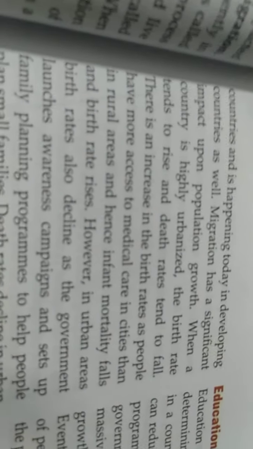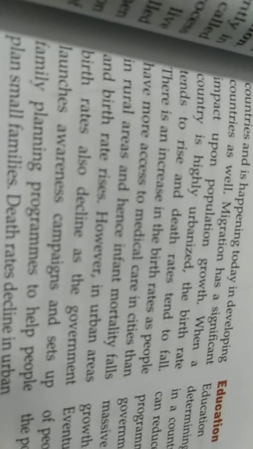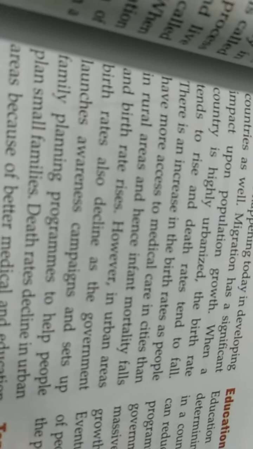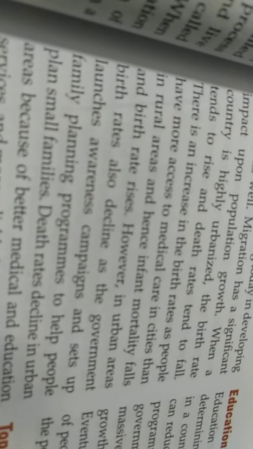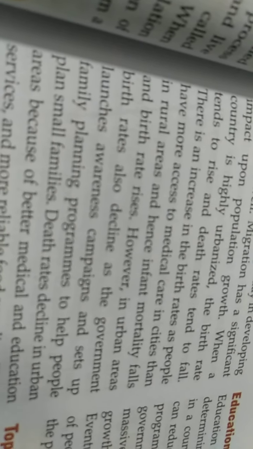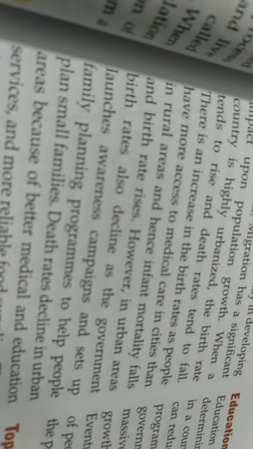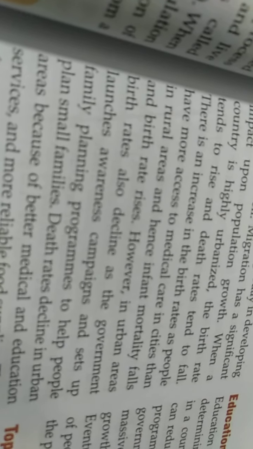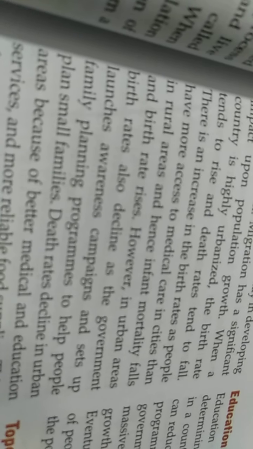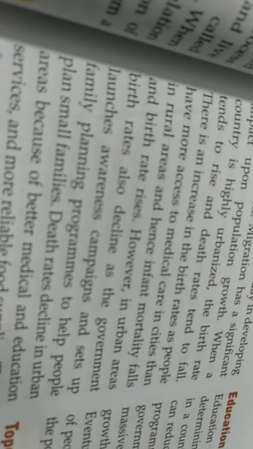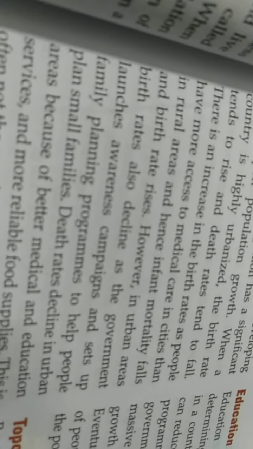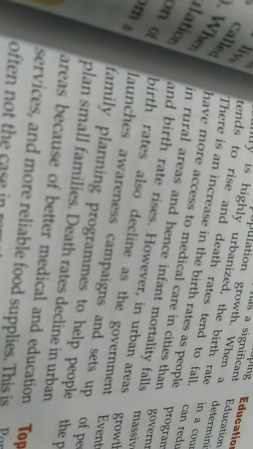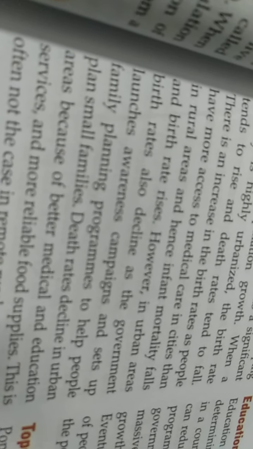Now, when a country is highly urbanized, the birth rate tends to rise and the death rate falls. And due to the increase of birth rate, because people have more access to medical care, which is available in cities and better than in rural areas, the infant mortality falls and the birth rate rises.